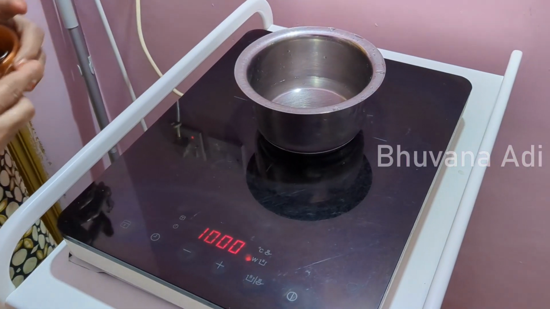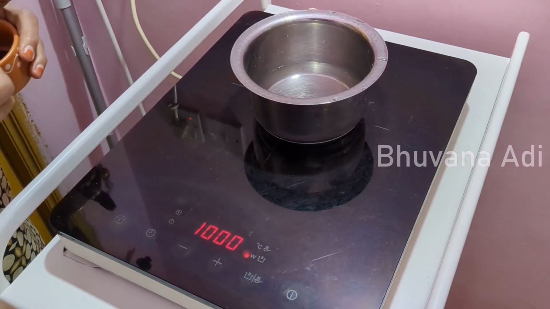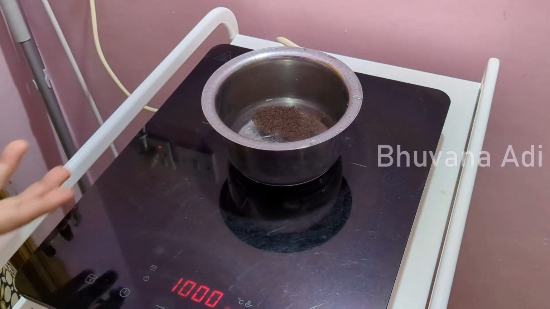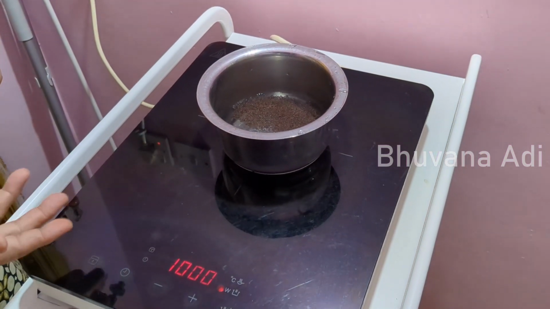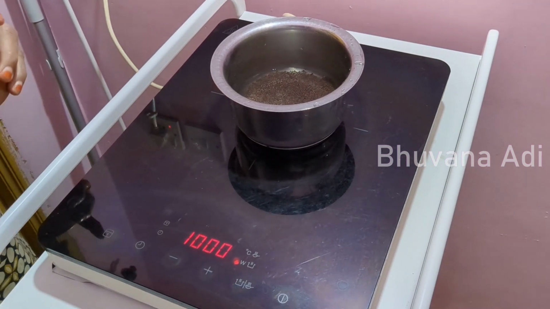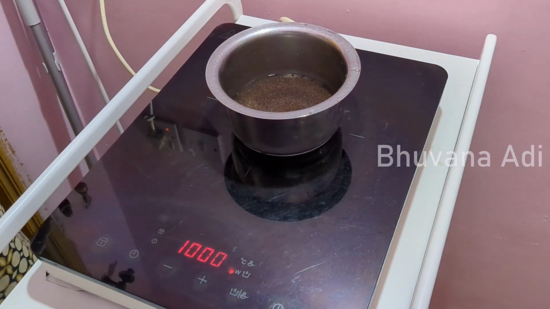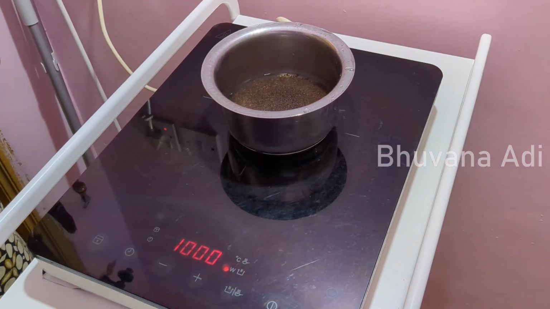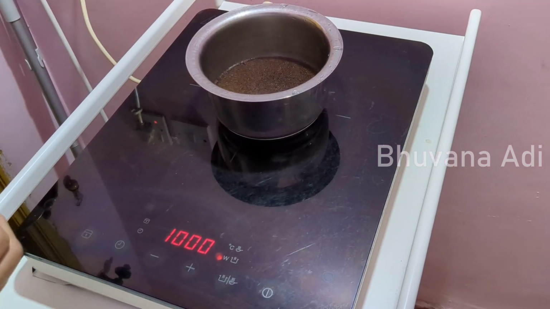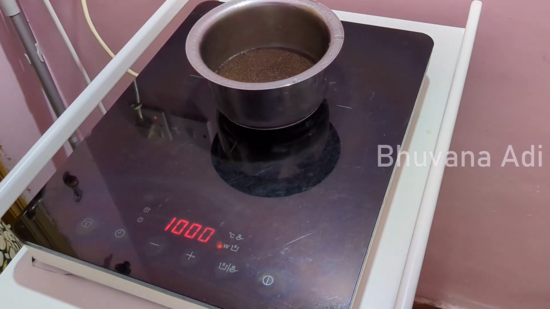I'm making tea now for 2 people. So again here I've kept it 1000 power. Here the time depends on the quantity and whether the milk is hot and what type of tea you're making, whether you're going to let it boil for longer duration. So the time will vary accordingly. So for us, for 2 people, it takes anywhere between 3 to 4 minutes in 1000 power.